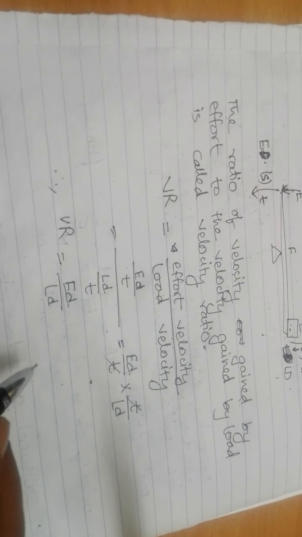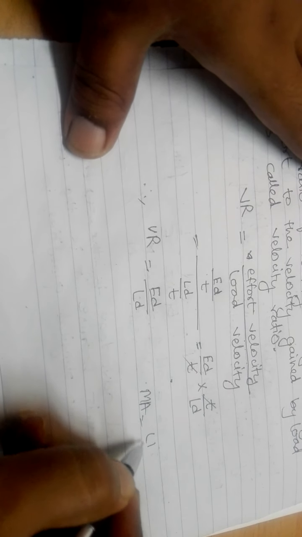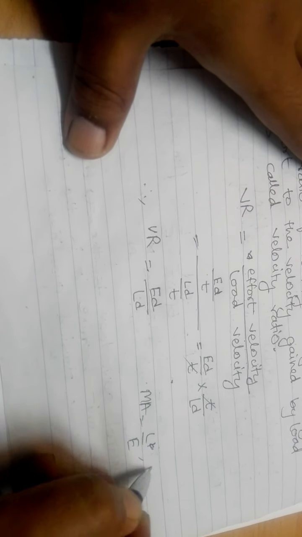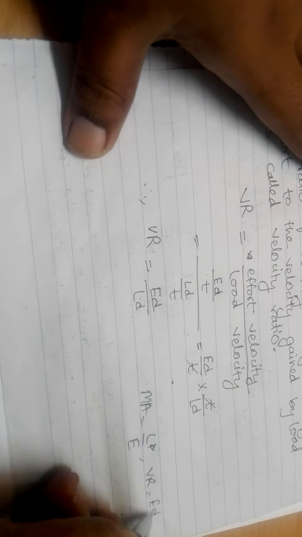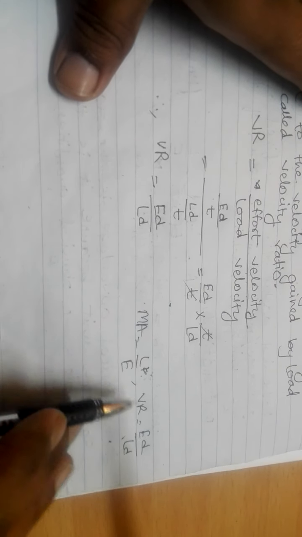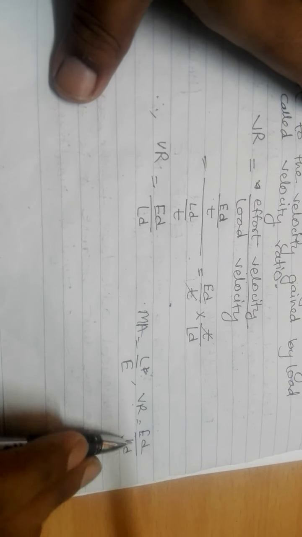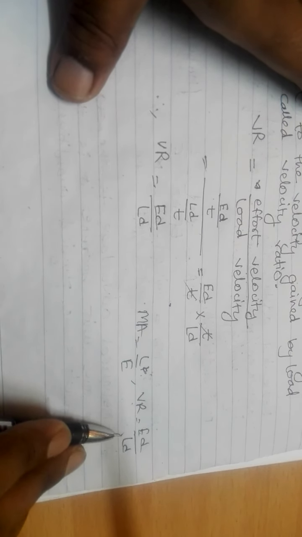Now see, don't get confused with the formula. We have MA equals L by E, whereas VR equals ED by LD. See, these two are just opposite, isn't it? In case of MA, load is at the numerator. In case of VR, effort is at the numerator. And this is where you usually get confused.